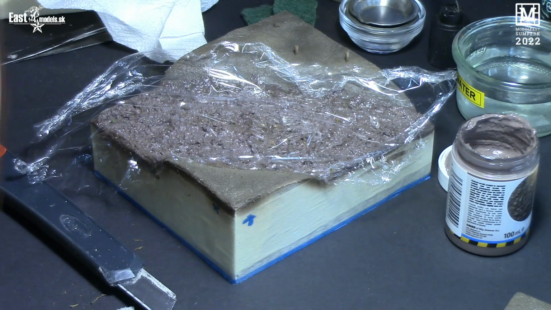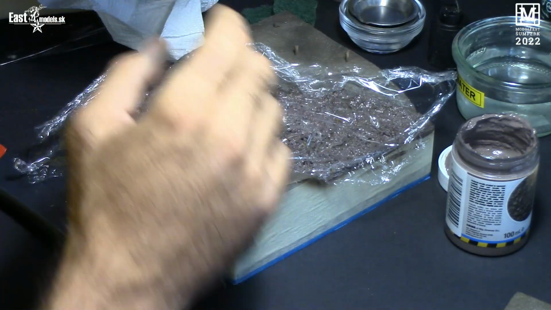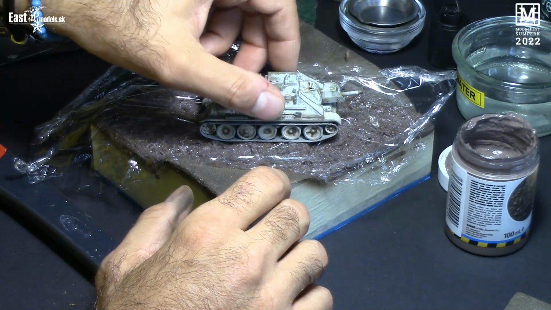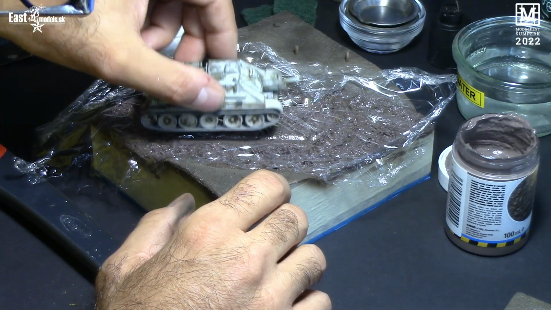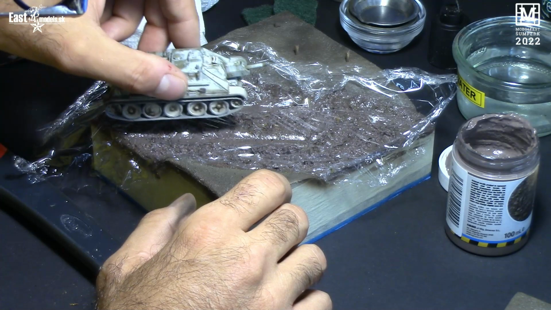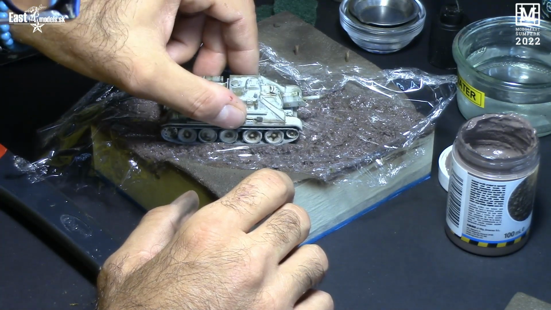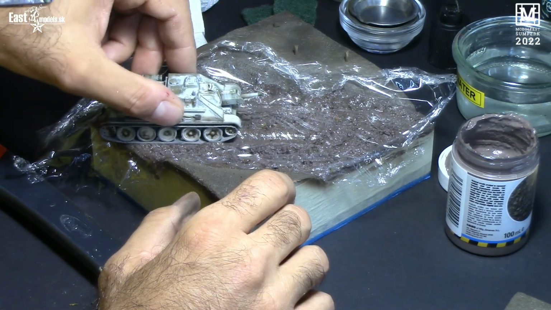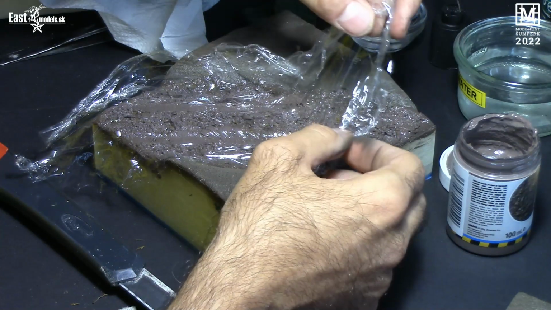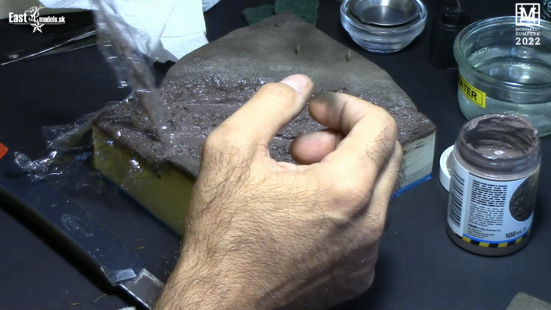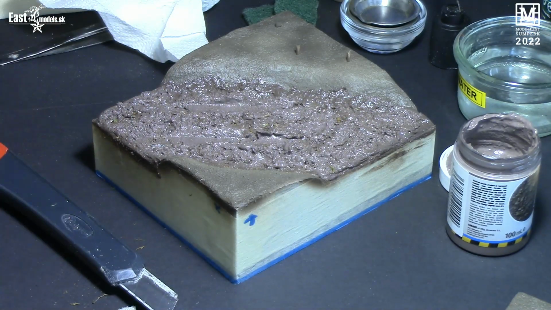Okay. And make sure that the tank does not get dirty. Start to apply the tank over the mud. Create the details of the track. After that, open the paper, and we have now the track over the mud.